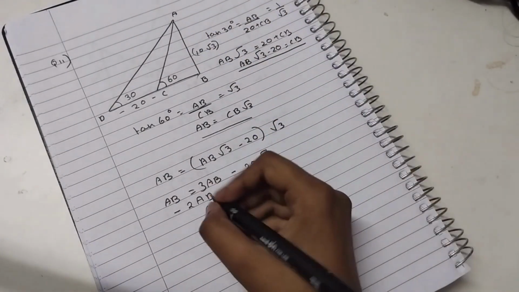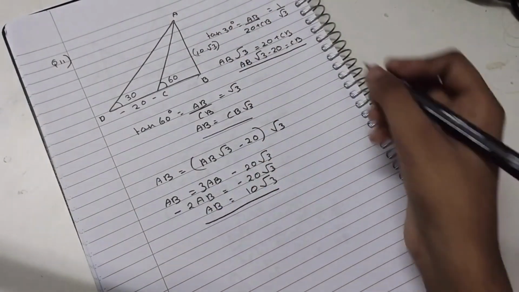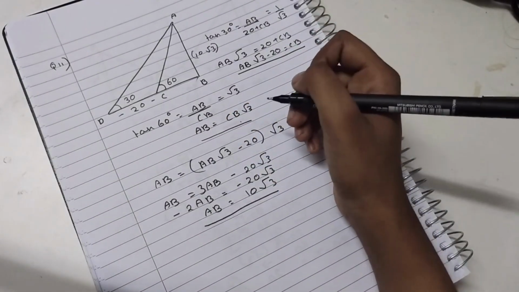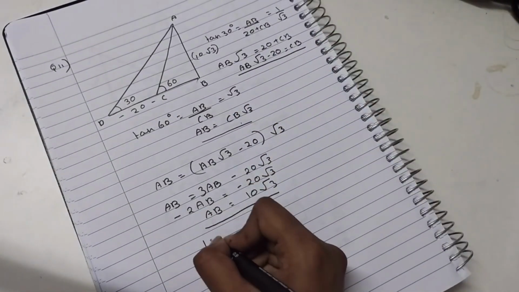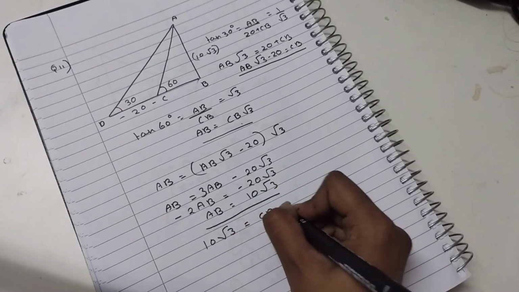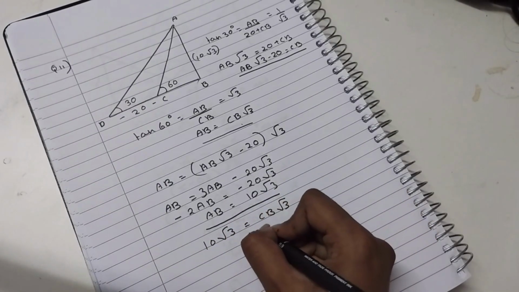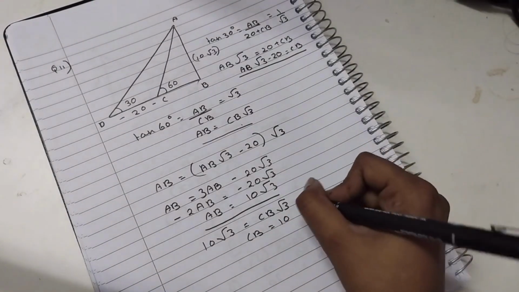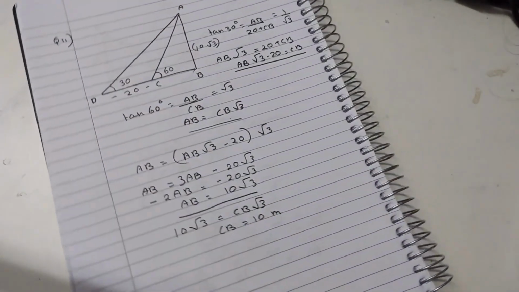Next, now that we found the value of AB, we can substitute that here in order to find the value of CB. So 10 root 3 is equal to CB root 3. CB is equal to 10. So the width of the canal would be 10 meters.